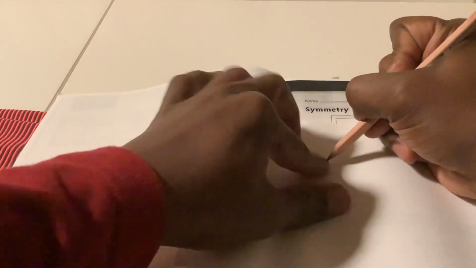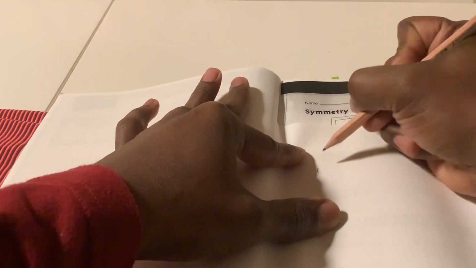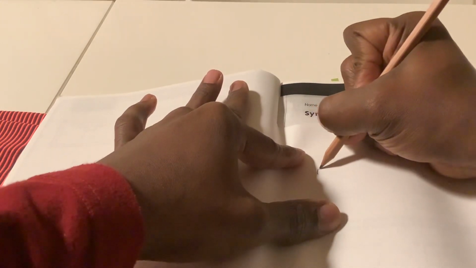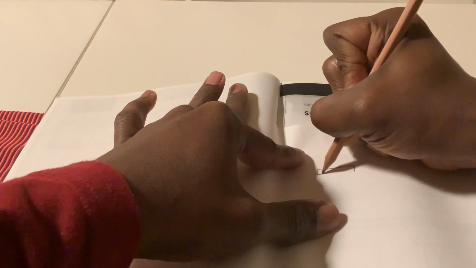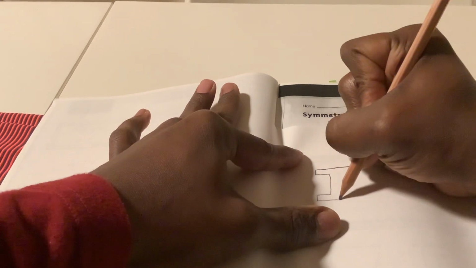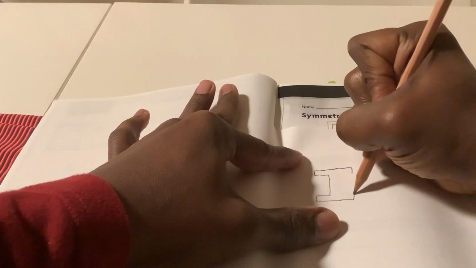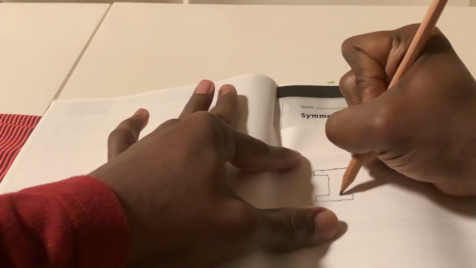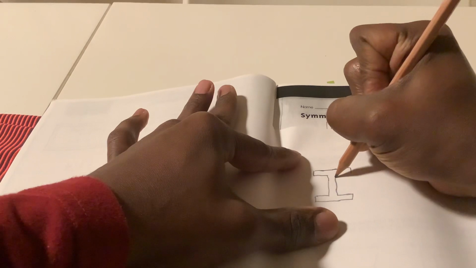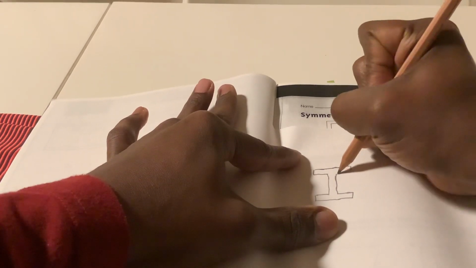So I'm going to do this very carefully. And if you have your homework books out, you can trace it along with me. Okay. Tracing it down. And don't worry if it's not perfect, because remember, you're just meant to trace the shape to get an idea. Okay. There we go. So I've traced that shape.